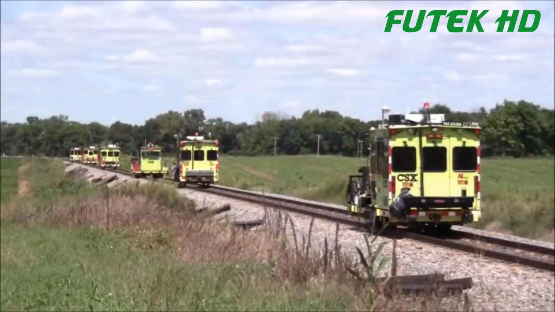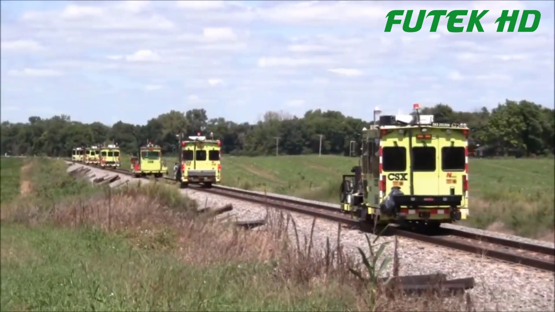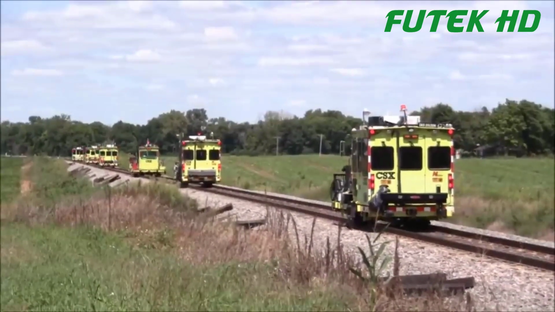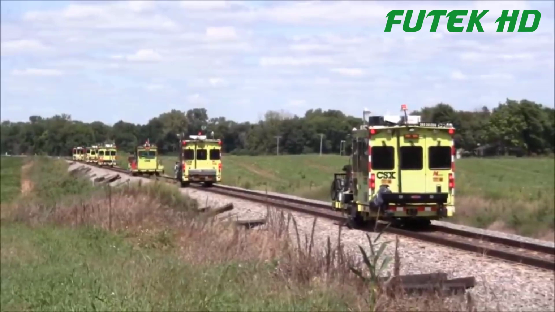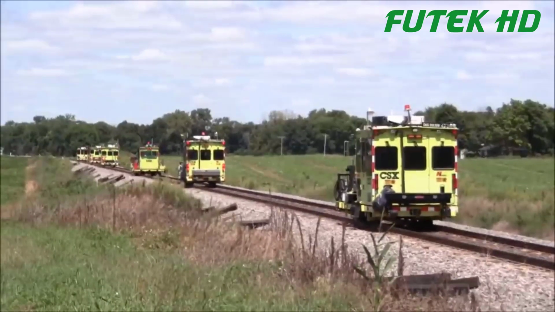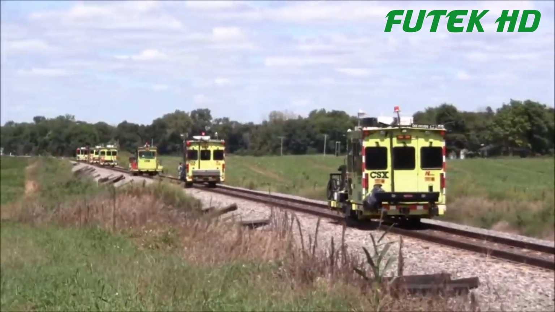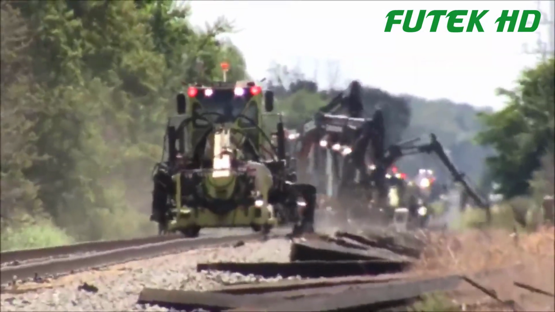Additionally, wooden sleepers provide resilience, meaning they can absorb and dissipate vibrations caused by passing trains. This ability to flex under load helps reduce stress on the tracks and other components, contributing to a smoother and more comfortable ride for passengers.